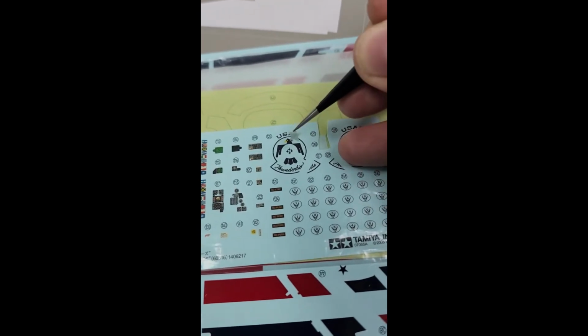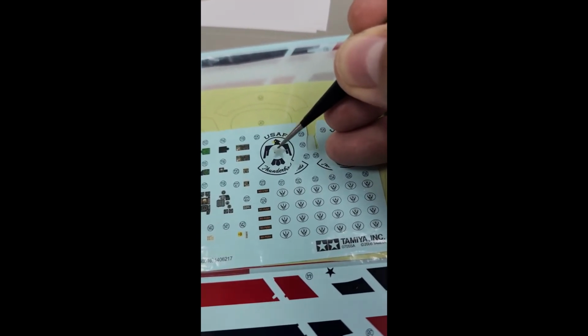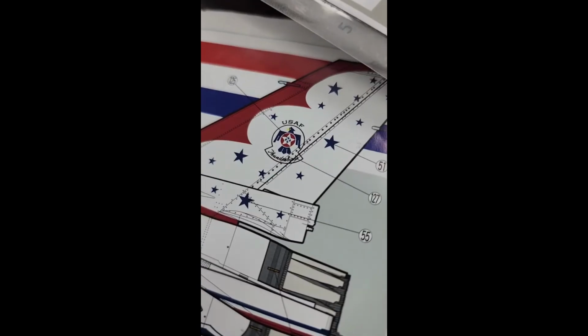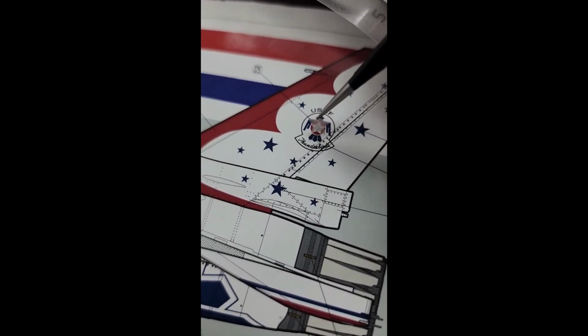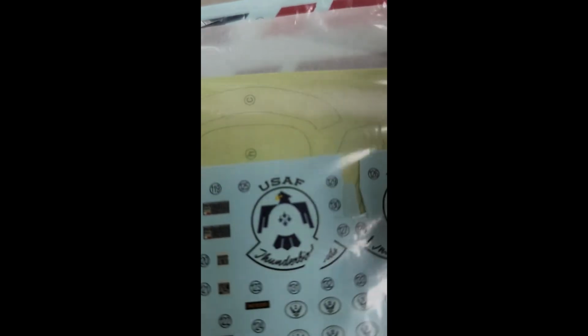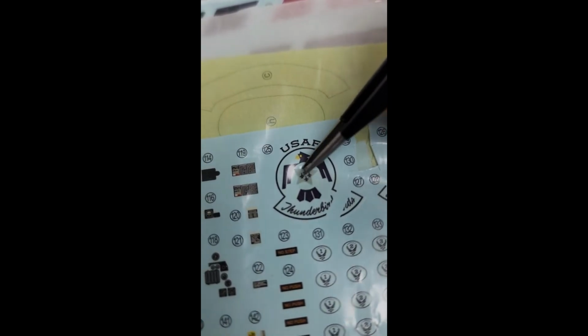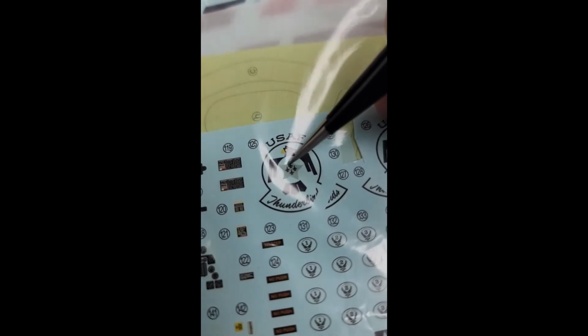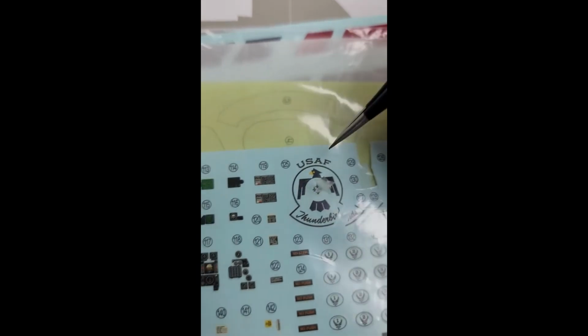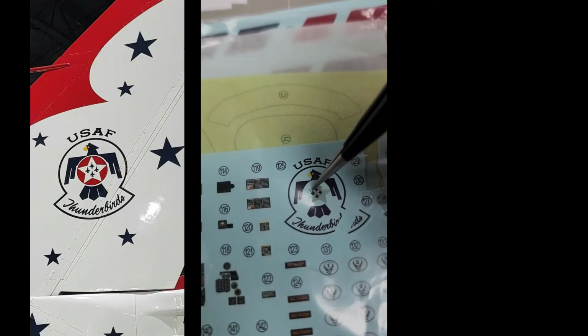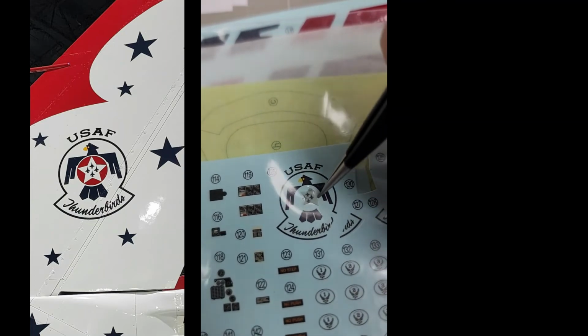This decal here is supposed to be over the white star, like that. This is the part I'm going to be keeping. I will just leave it there. So this decal here, I just need to test the size, and it's perfect. It will be just fine. I'm not going to place it over the decals, of course, so I will not ruin it. In my opinion, it will be just perfect.